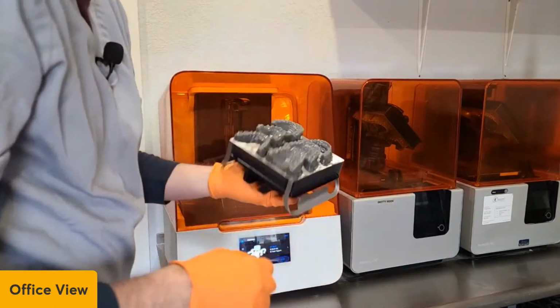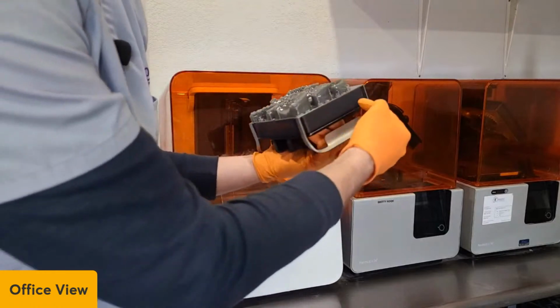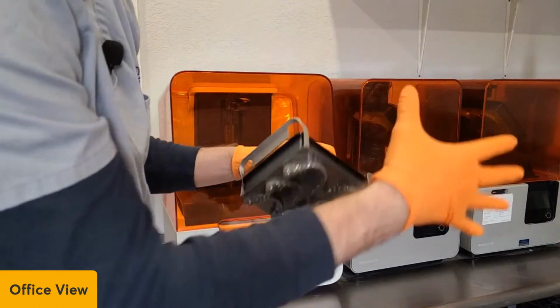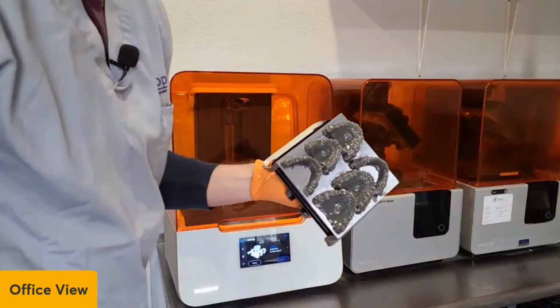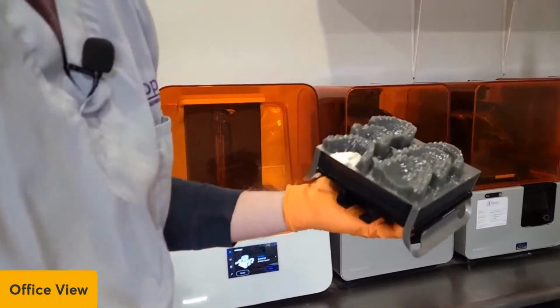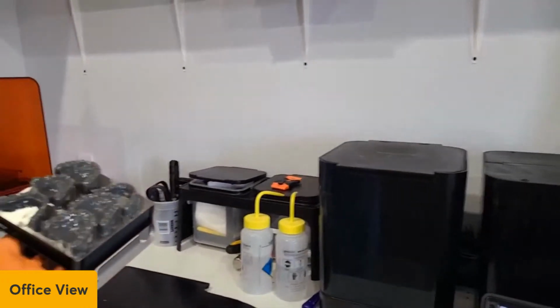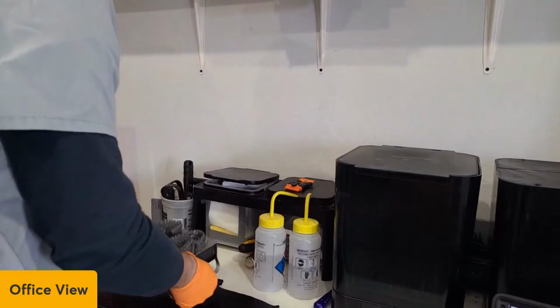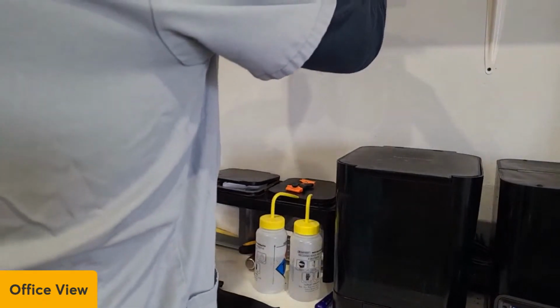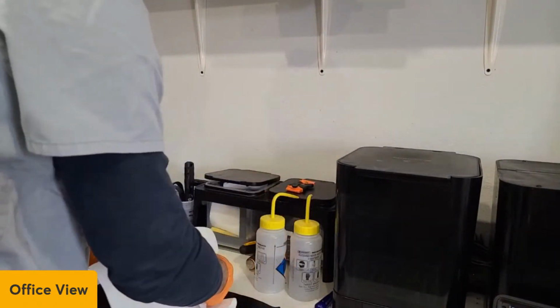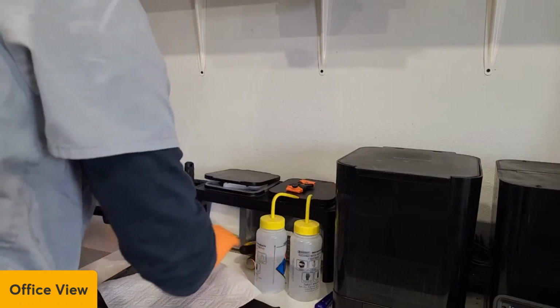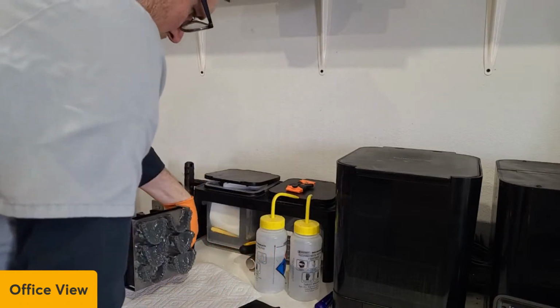This is the new Form 2 build. It's got these handles here, and it's really cool. I'm going to show you when I get over here. But let me set this over here real quick. This is my processing area. Nothing fancy. This is an old IKEA table. I'm actually going to let this drain just a bit while we talk.